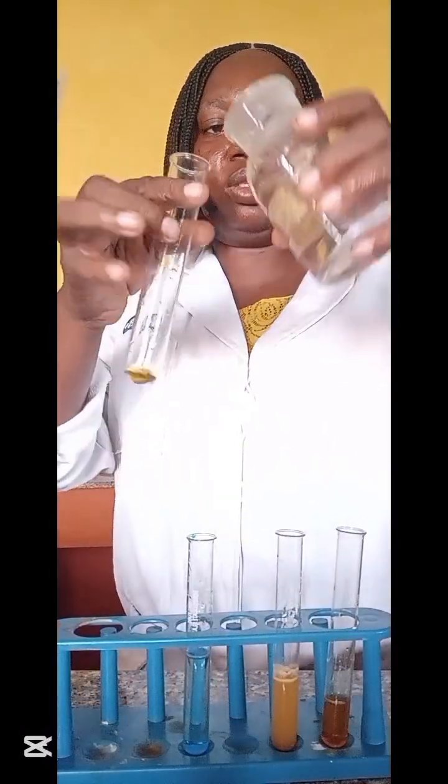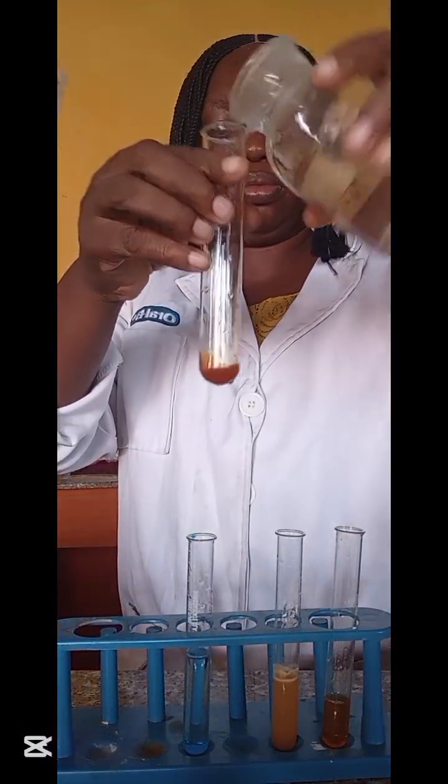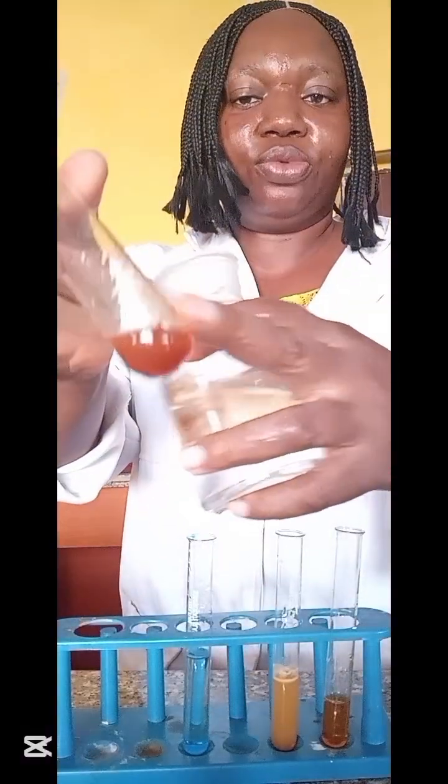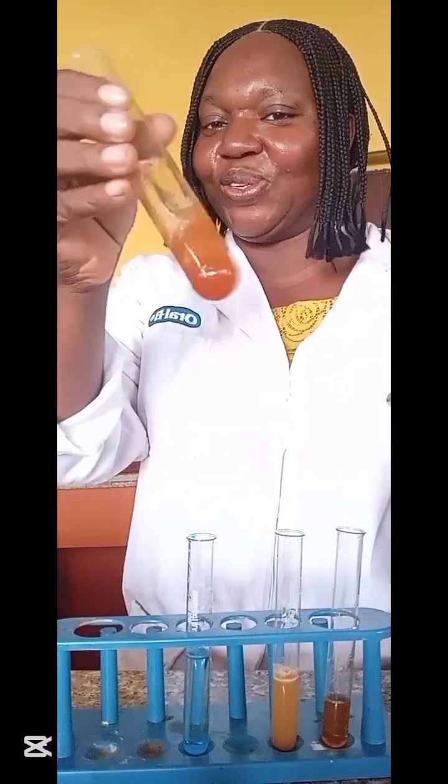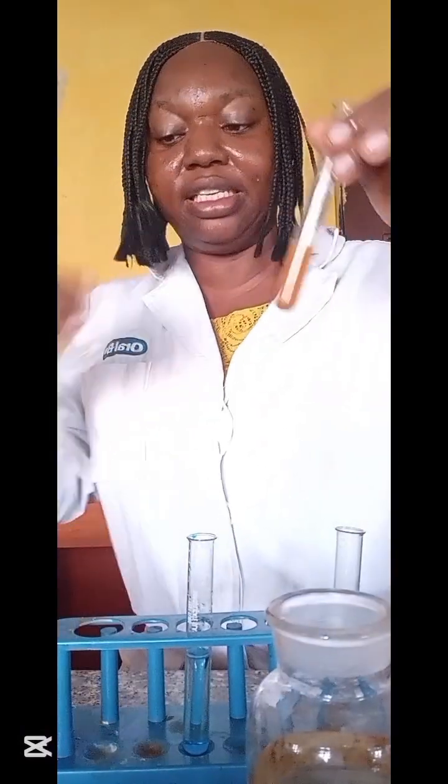Let's test it with ammonia. A reddish brown gelatinous precipitate. In excess, the precipitate does not dissolve. Whether it's sodium hydroxide or ammonia, the result is the same: reddish brown gelatinous precipitate, insoluble in excess ammonia, insoluble in excess sodium hydroxide. Some iron 2 can also be reddish brown in color, but how we distinguish it is when we test it.